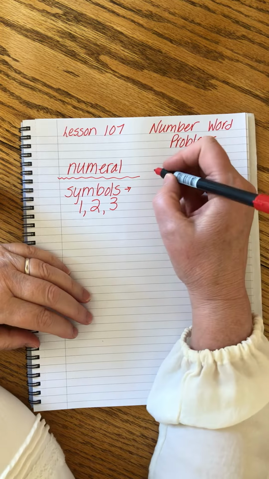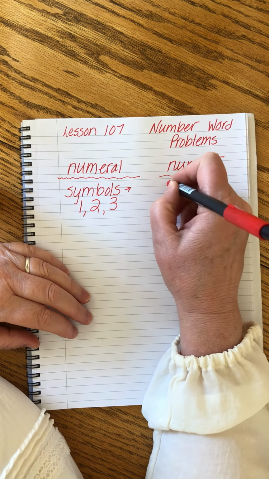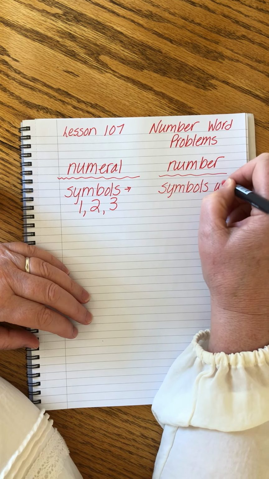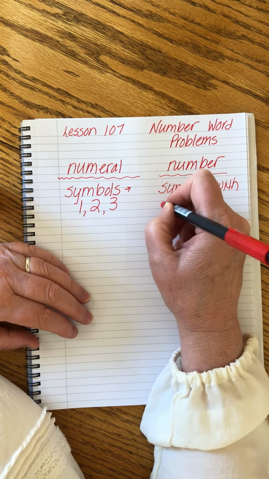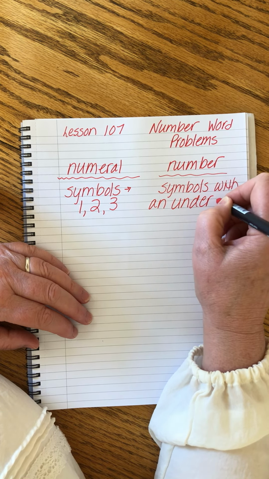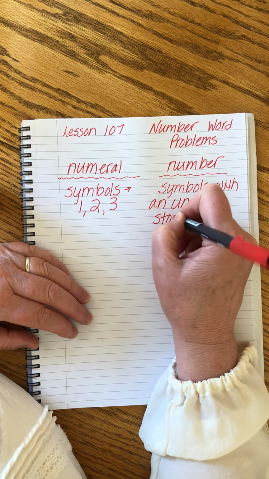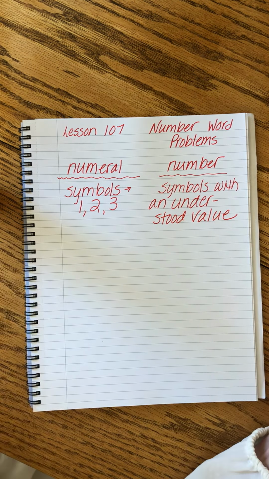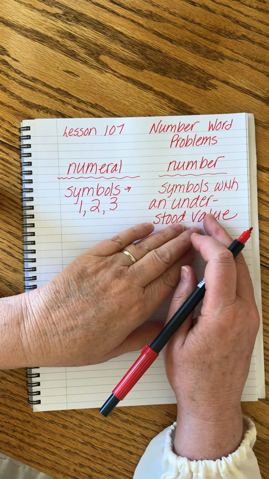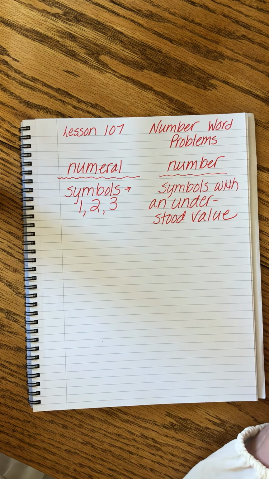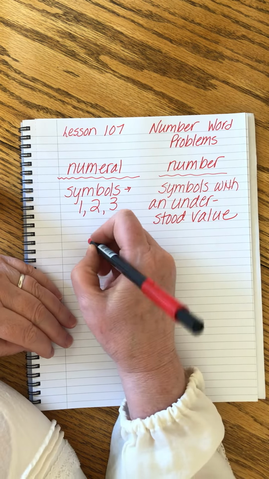Numbers are when we use the symbols with an understood value. A number is more complex. We take the basic symbol and then we give it additional meaning. Let me show you what I'm talking about.